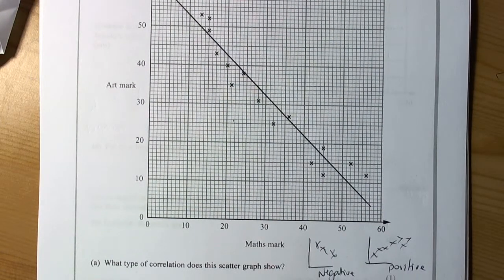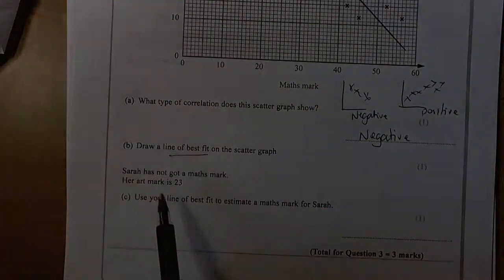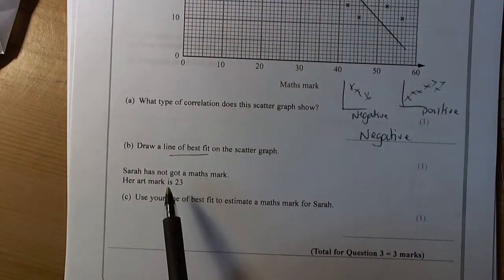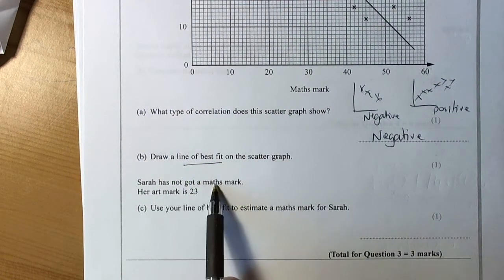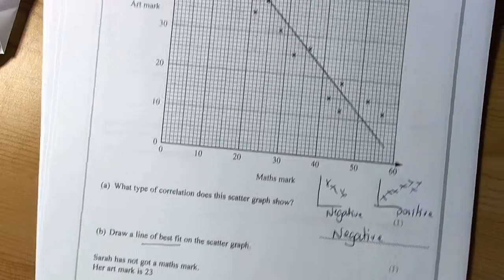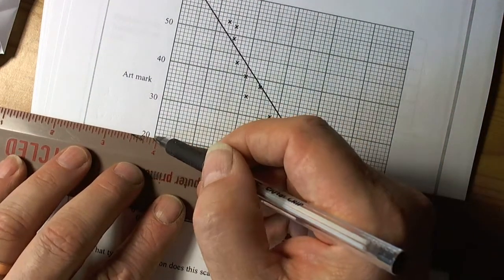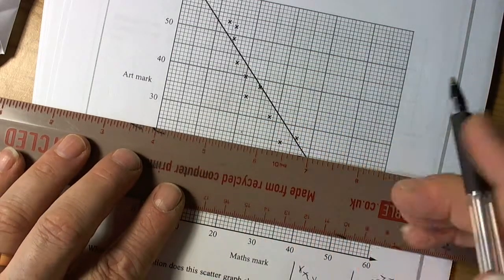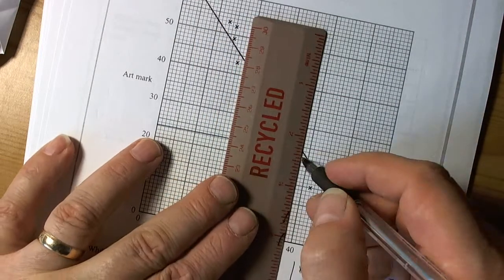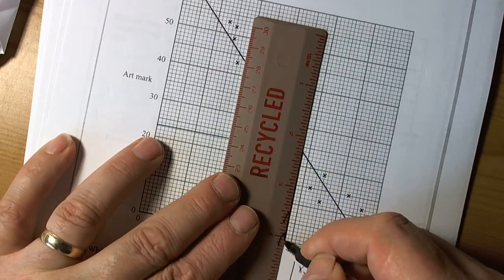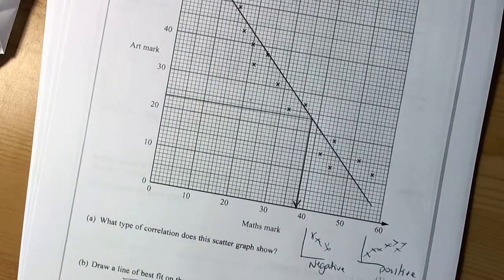And it says then to work out what Sarah's mark will be if she got 23 in her art. She didn't have a maths mark. So we find 23 on the art scale, and of course we make sure we read the scale of the graph, so 1, 2, 3, and we show our method because the examiners have got to follow through our method, and if we're doing the correct method but maybe have the line in the wrong place, we'll still get the credit for reading our line properly.